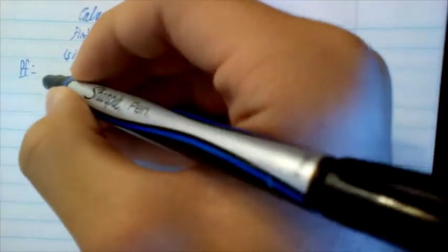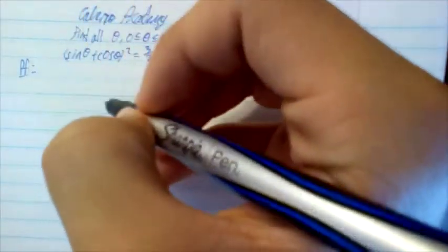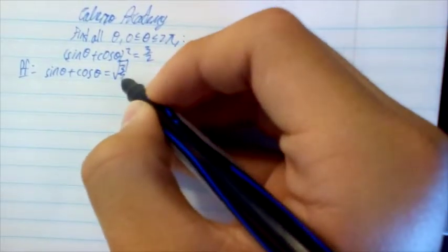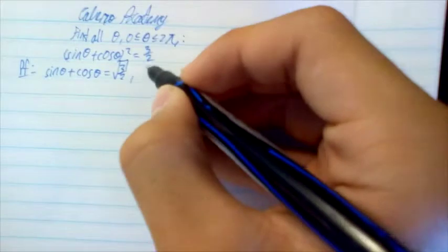So, I'm going to divide this pseudo-proof into two parts. In the first part, sine theta plus cos theta will be more than or equal to 0. Or, to say it in another way, sine theta plus cos theta is equal to the root of 3 on 2, the positive root. Case 1.